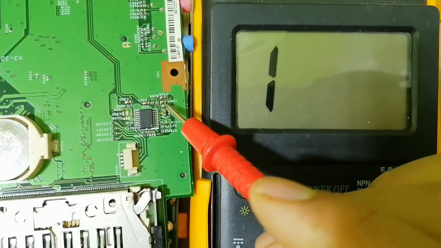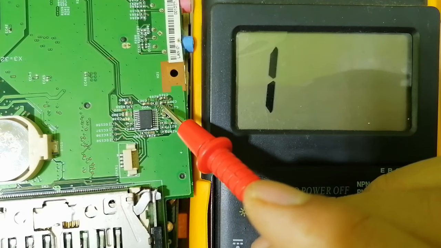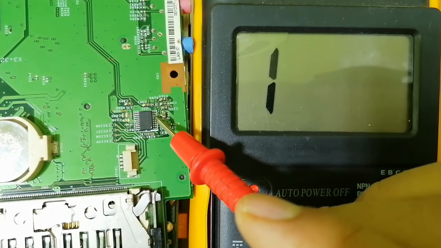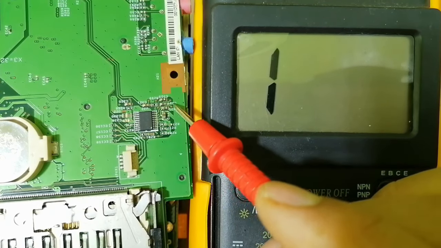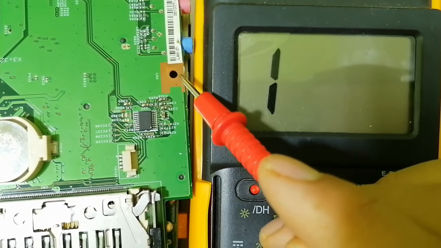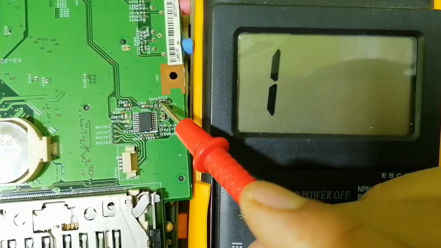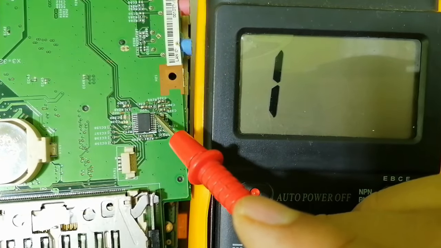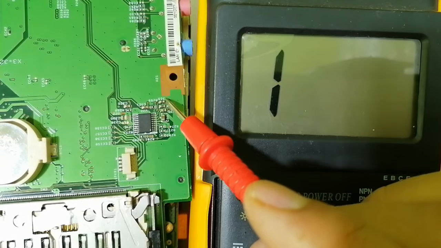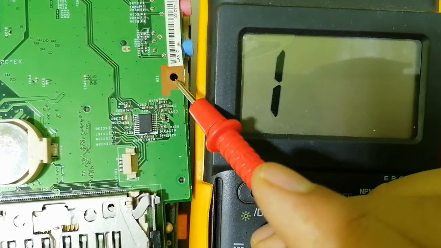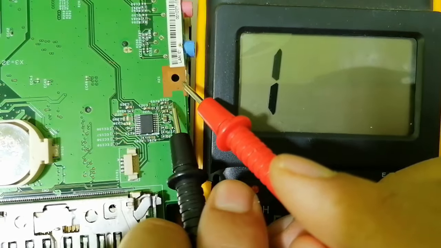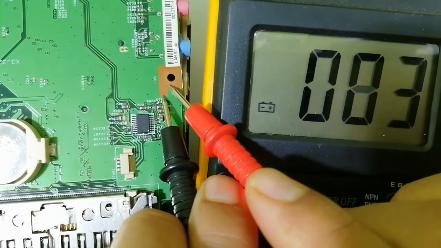The same for this one, for example. Here we have the path, as you can see. So this is also connected to this IC by this path, and connected to the ground on this side. This one also, here we have the path connected to the IC here and connected to the ground here, as you can see. We can even check it also.